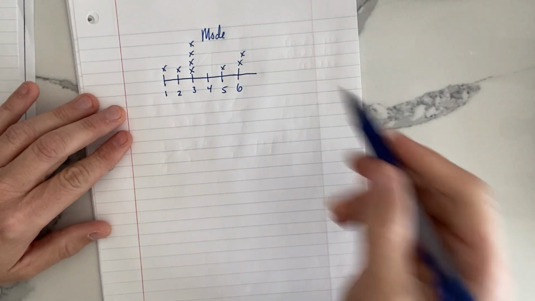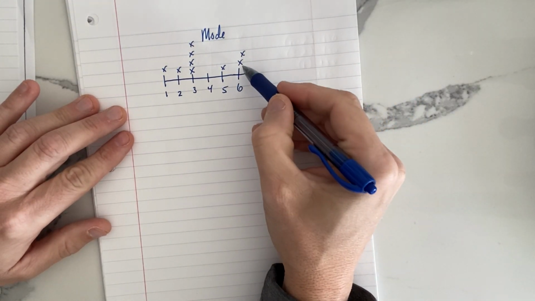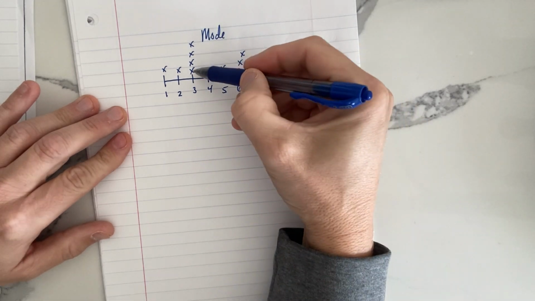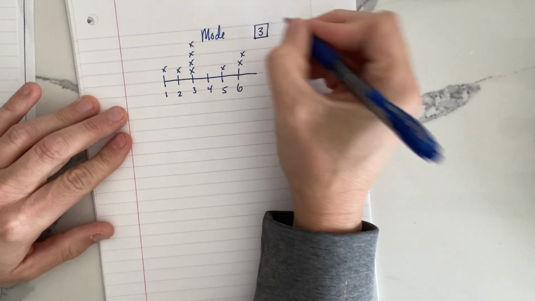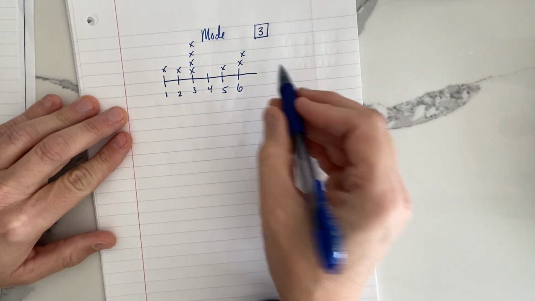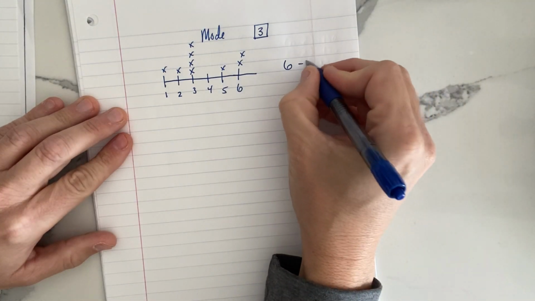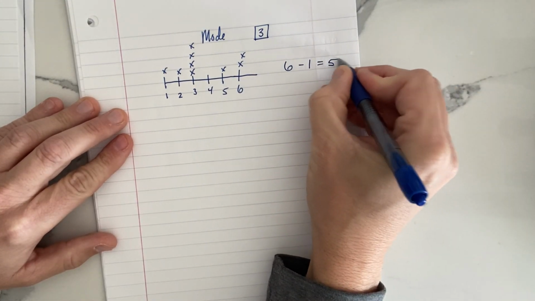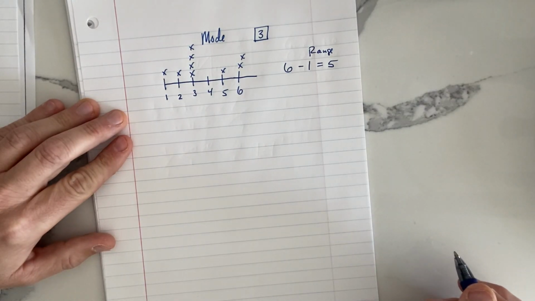So people always think the mode is the most or the biggest number, which people will think 6. It has data on it, but 3 has 4 marks. So the mode is actually 3 in this case, okay? And then the range is you find the biggest number, which is 6, and you find the smallest number, which is 1, and you subtract it. And that gives you your range, right?